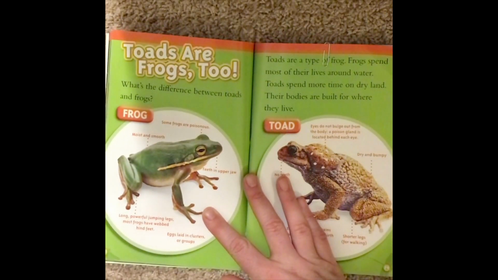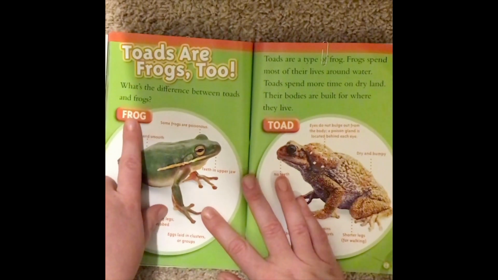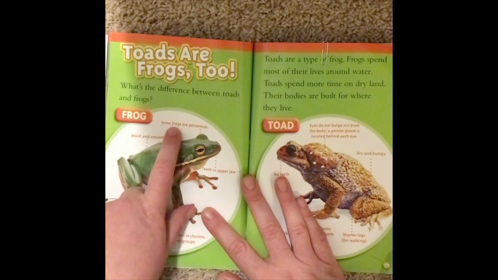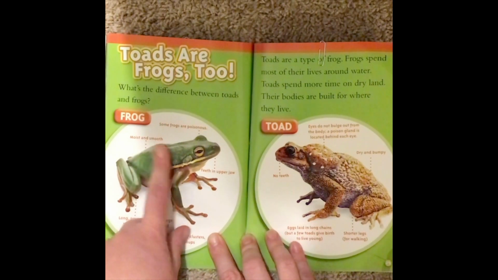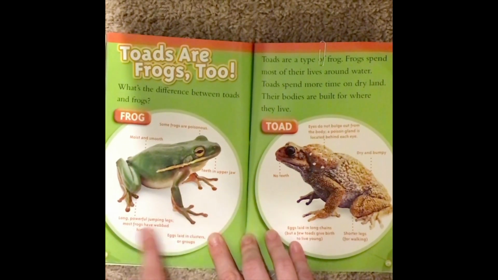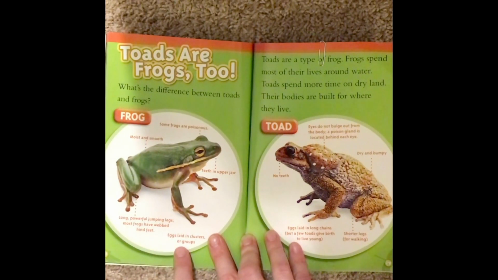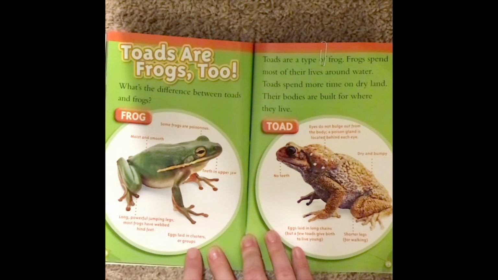Toads are frogs too. What's the difference between toads and frogs? Frog. Some frogs are poisonous, moist and smooth. Teeth in the upper jaw. Long, powerful jumping legs. Most frogs have webbed hind feet, and eggs are laid in clusters or groups.